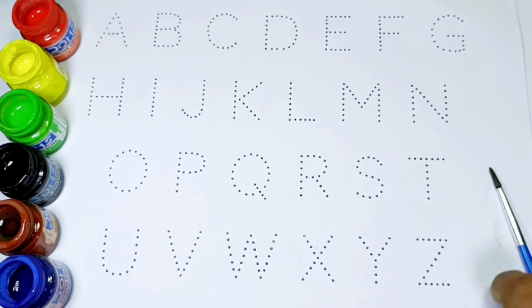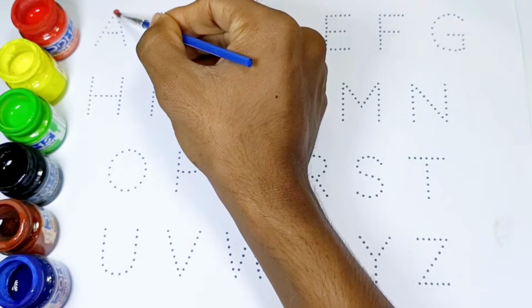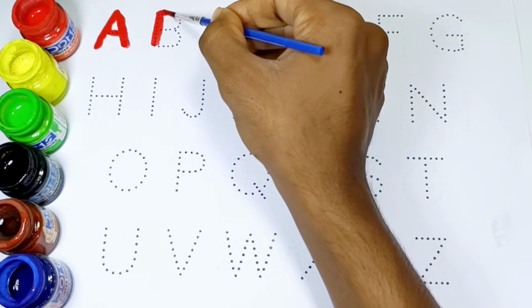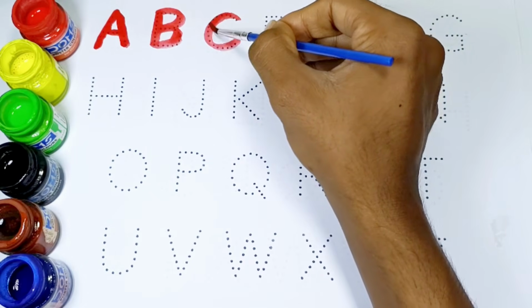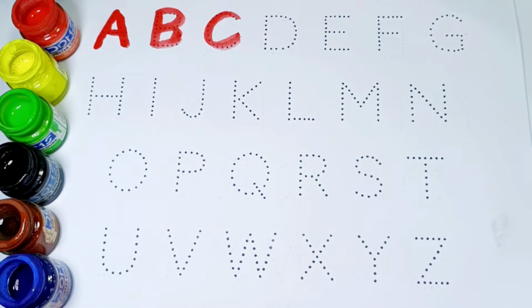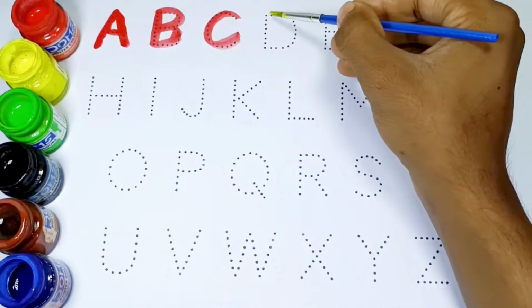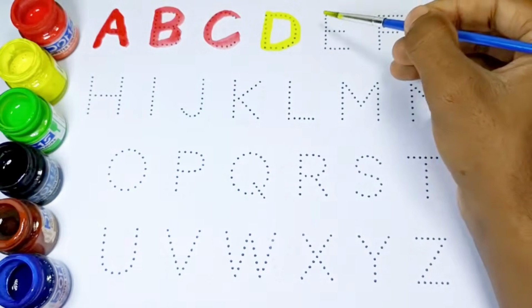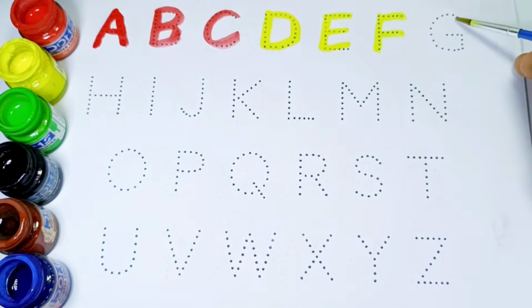Kids, now you draw A and use red color. A for apple, B for ball, C for cat. Kids, now you draw D and use yellow color. D for dog, E for elephant, F for fish, G for goat.